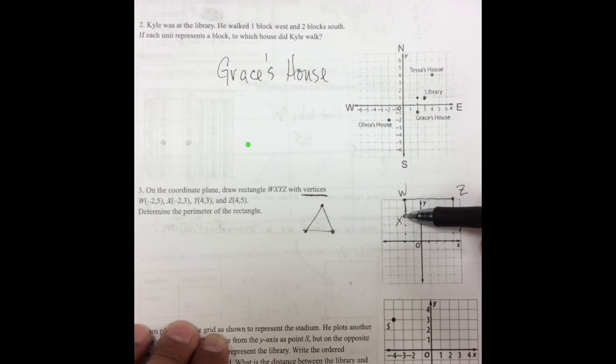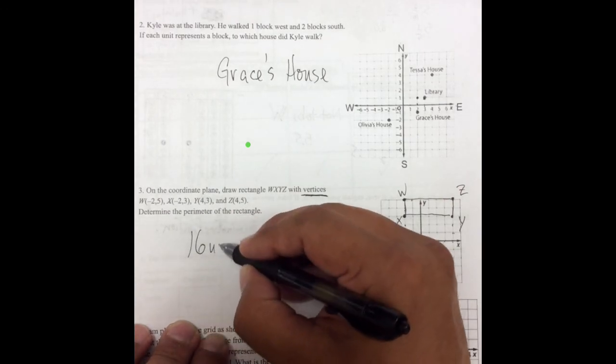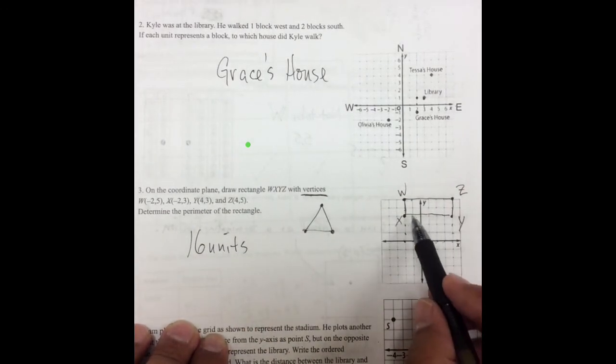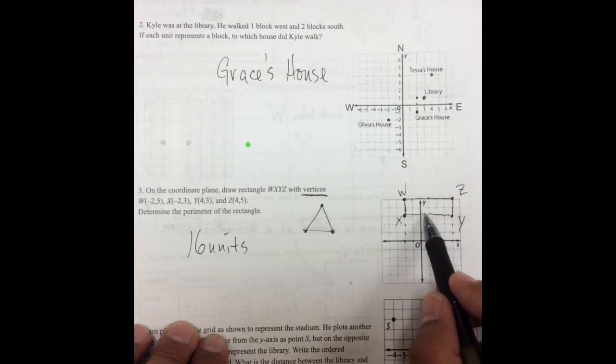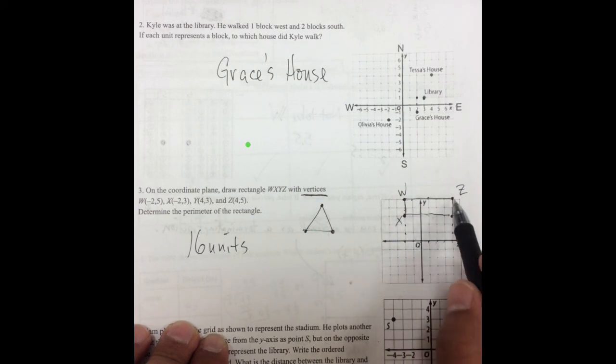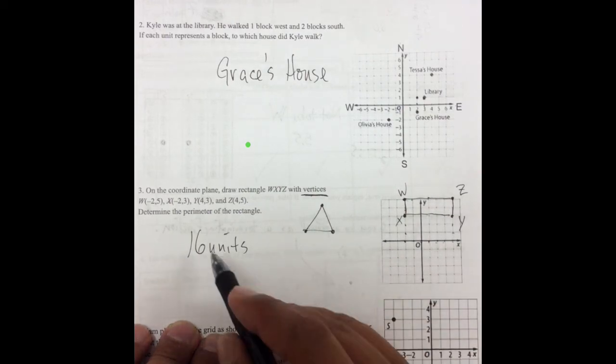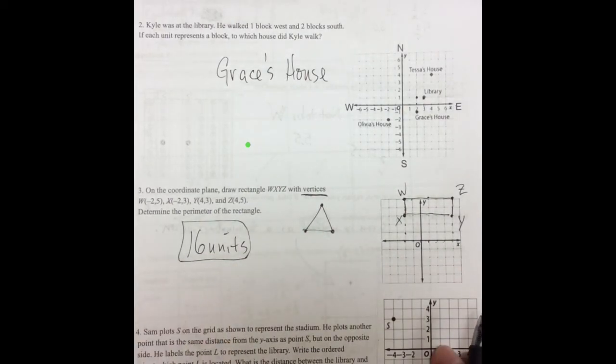So we're going to go 1, 2, 3, 4, 5, 6, 7, 8, 9, 10, 11, 12, 13, 14, 15, 16 units all the way around. The perimeter is 16 units. Now, you could have just counted one of the sides here, which is 6. And then you double it, because we've got 2 of those sides, so 6 plus 6 is 12. And then we've got 1, 2 here, and we double it because we've got 2 of those, so that's 4. 12 and 4 is 16, and you get the same answer doing it that way as well.